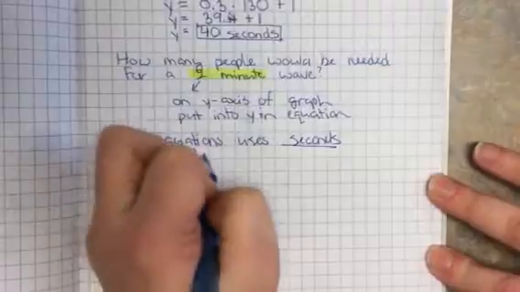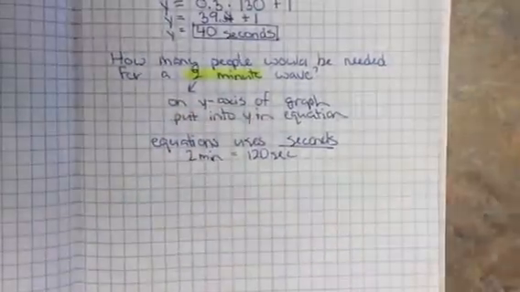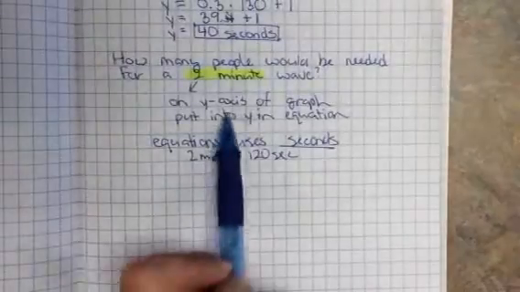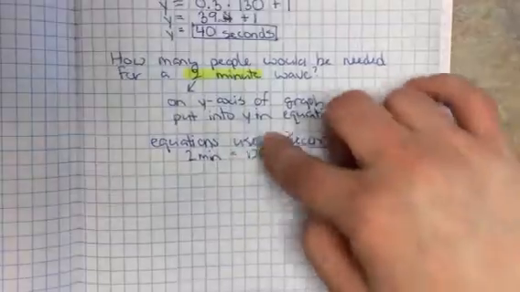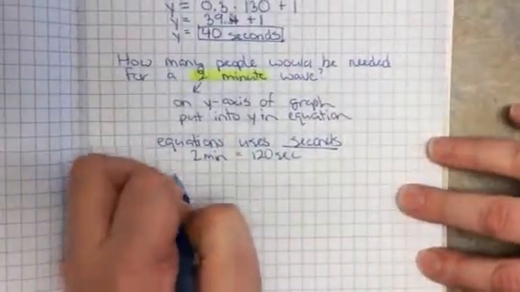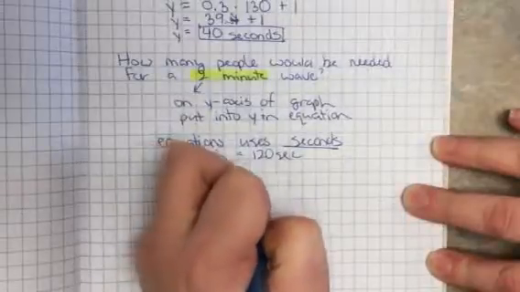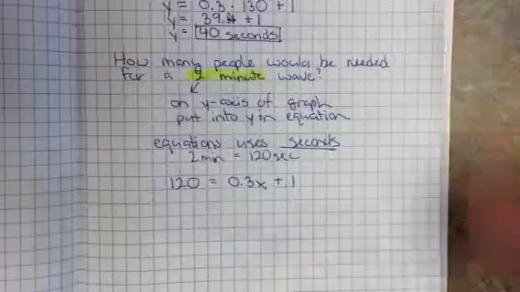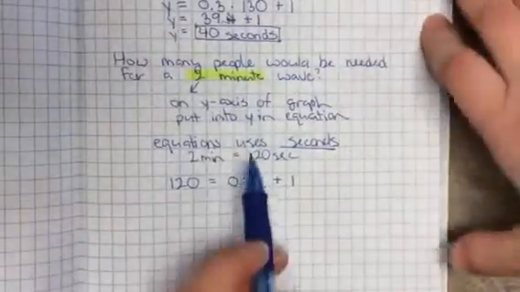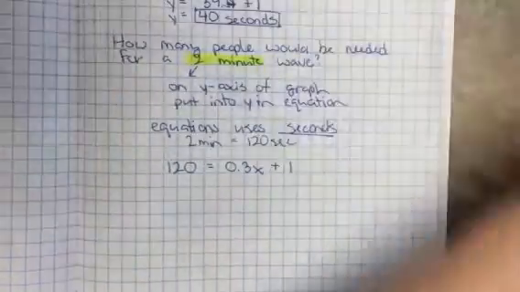So we're going to convert it. 2 minutes, 120 seconds, right? And you guys just said that since it's on y on the graph, we should put it in y in the equation. So if I drop that into the y slot, it's going to look like this: 120 equals 0.3x plus 1, right? So now what I'm missing is x. But that's okay because this is just a two-step equation and we've done a million two-step equations this year.